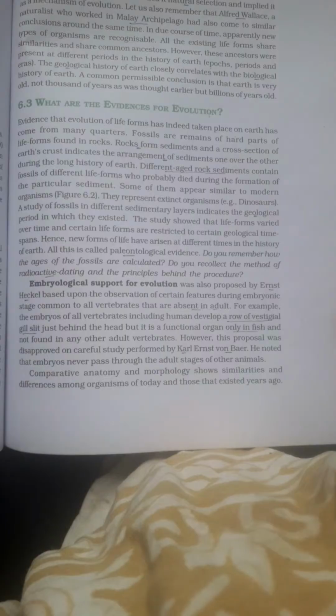So gill slit during embryonic stage is common to all vertebrates, but absent in adult. Gill slit is only functional in adult fish.